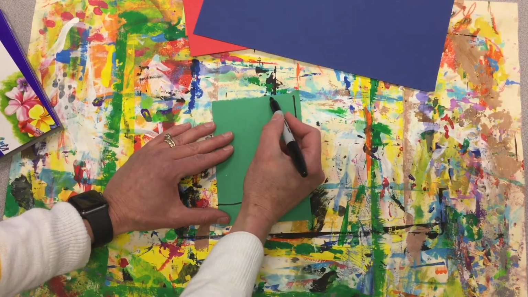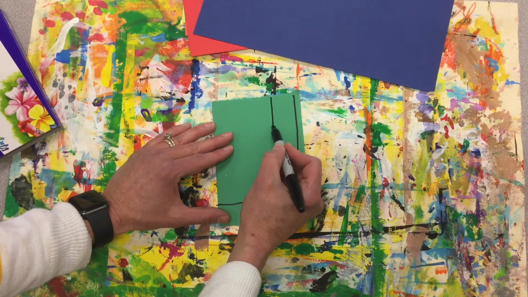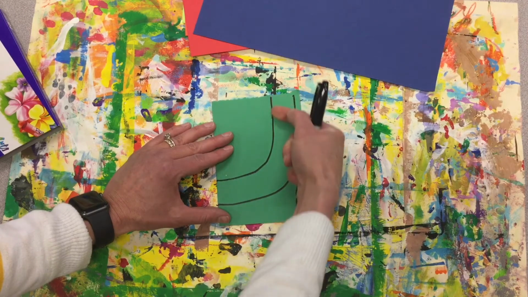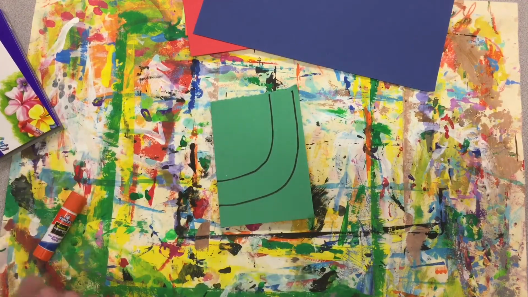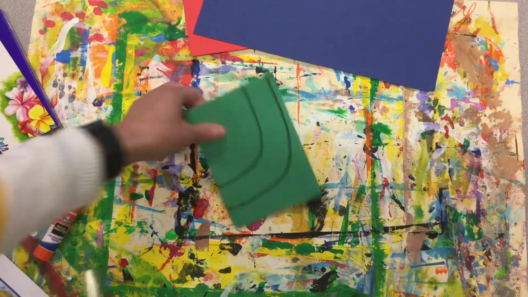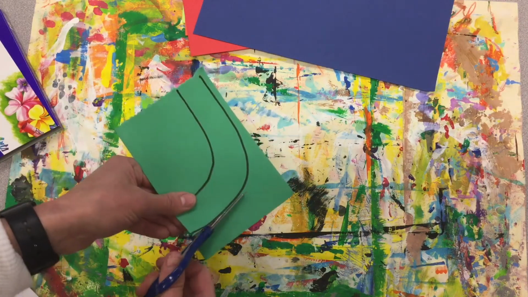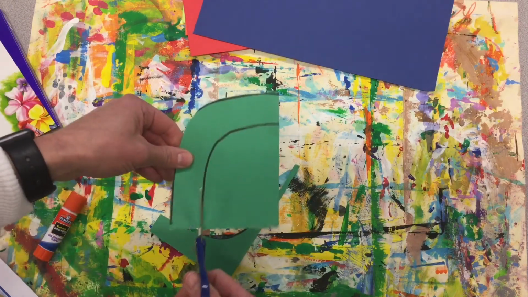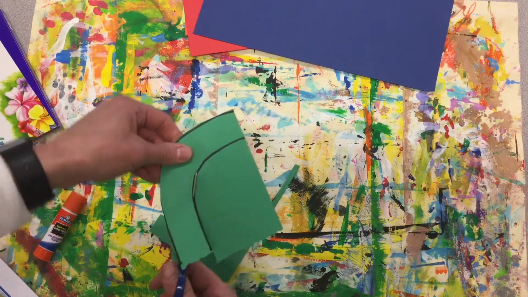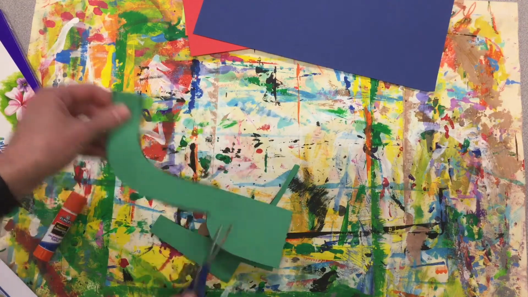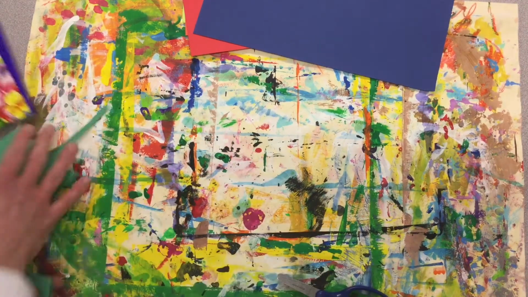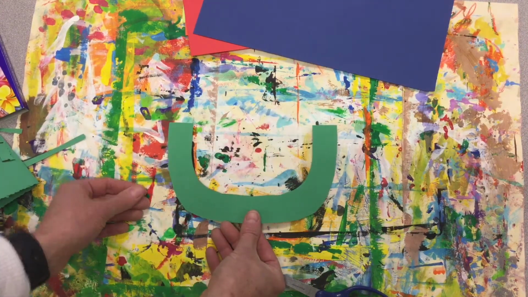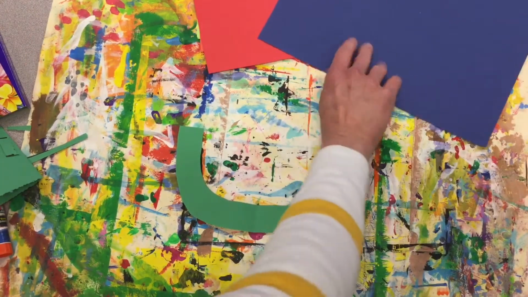Now I'm going to go back up to the top, following that line, making a parallel line. So that means they're going to run right next door to each other and never cross. Now we'll go ahead and cut this out. I have a little rip on that, so I'll cut that down. What you should have is the rind of your watermelon, and you'll notice it's nice and symmetrical.